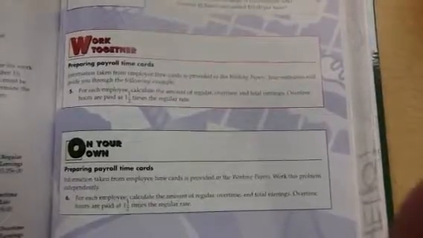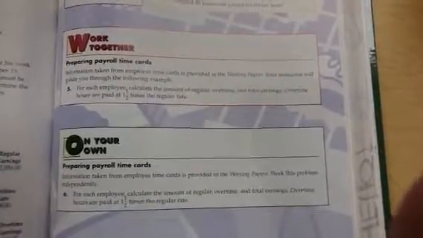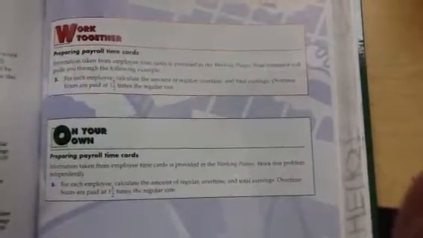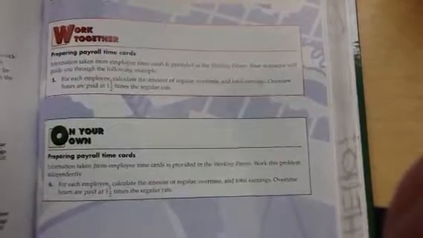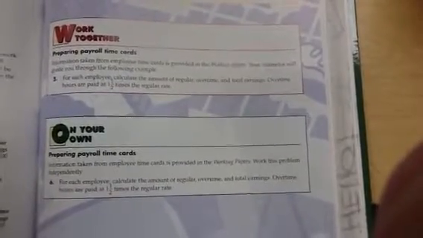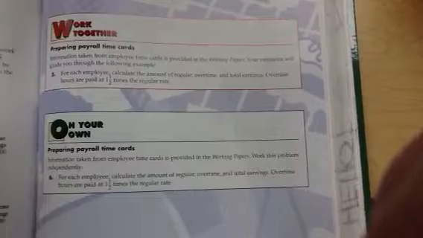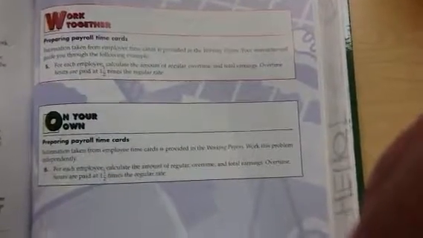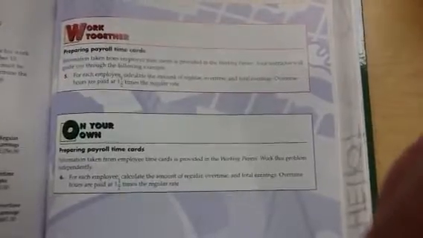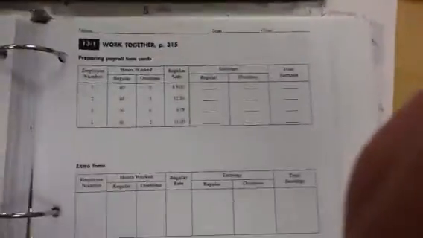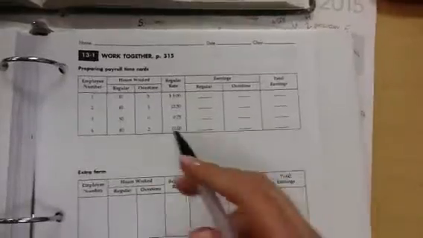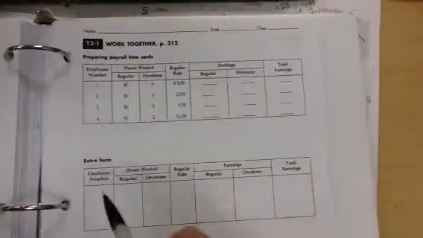For this 3-1 work together problem, we are going to be on page 315 of the textbook and 283 of the journal. It says that for each employee, calculate the amount of regular, overtime, and total earnings. Overtime hours are paid at 1.5 times the regular rate. That means 1.5 times the regular rate.